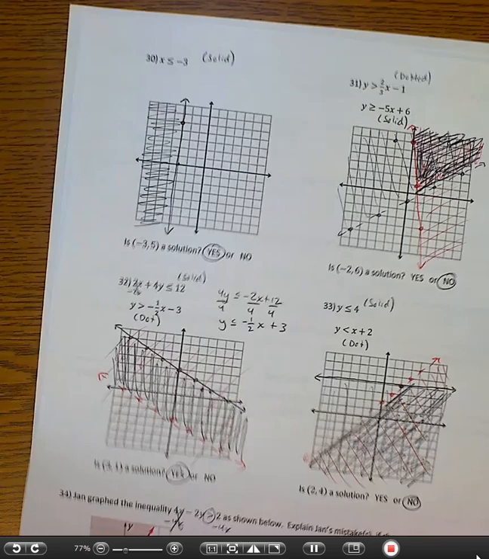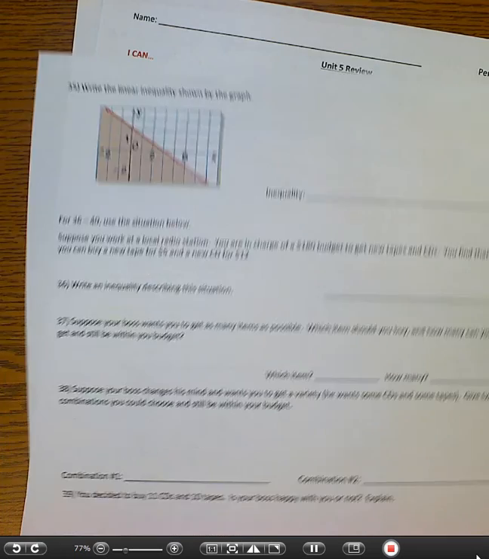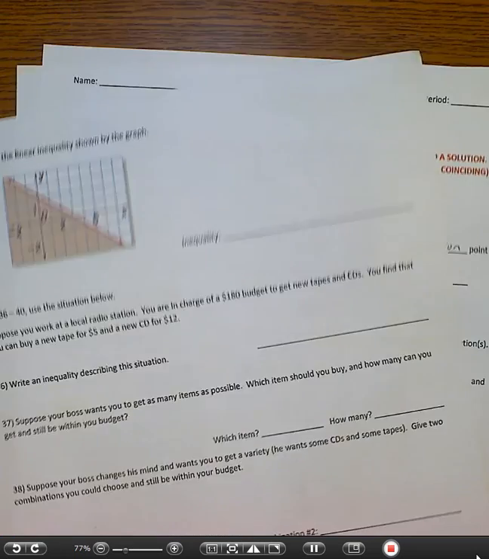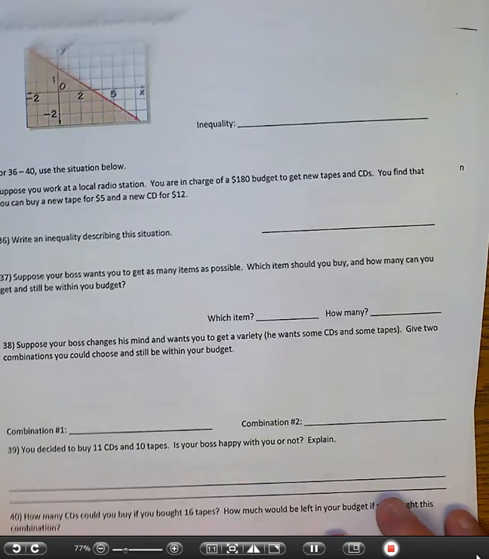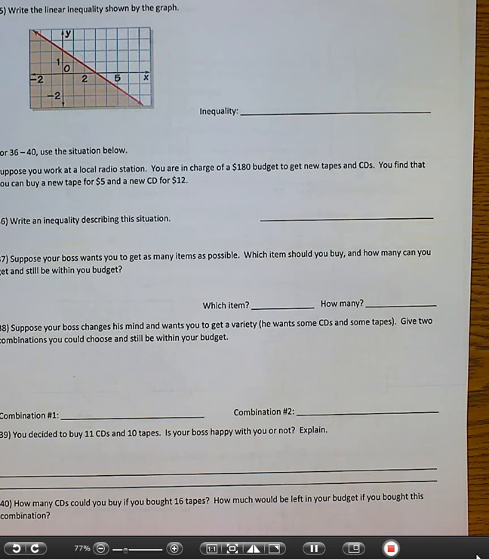Okay. And joke, there's more on the back. Sorry. Keep going.